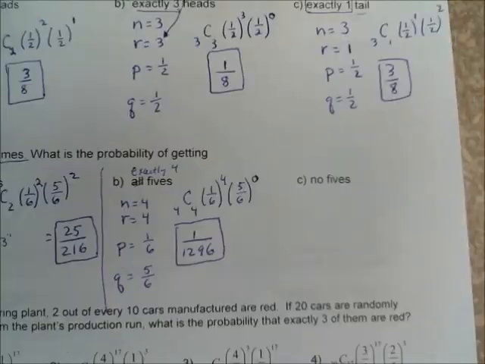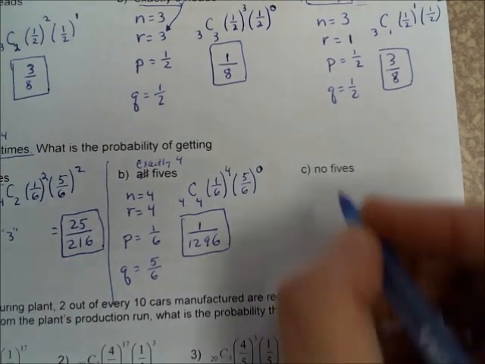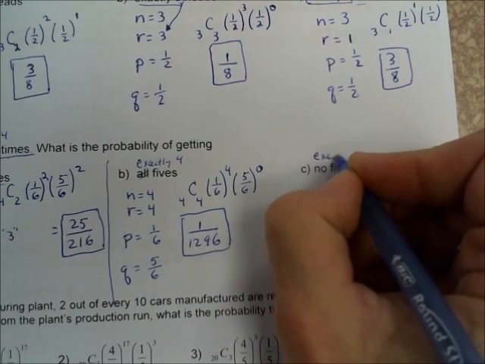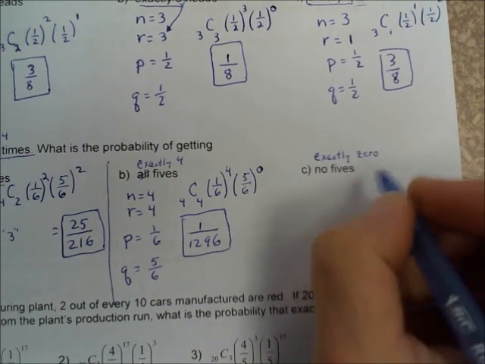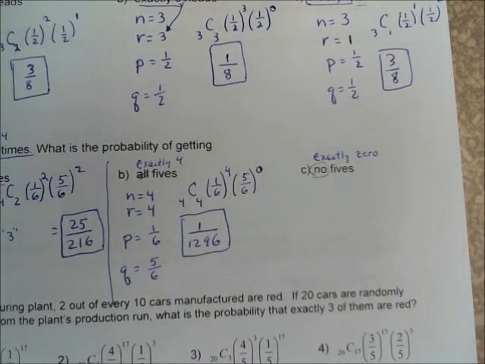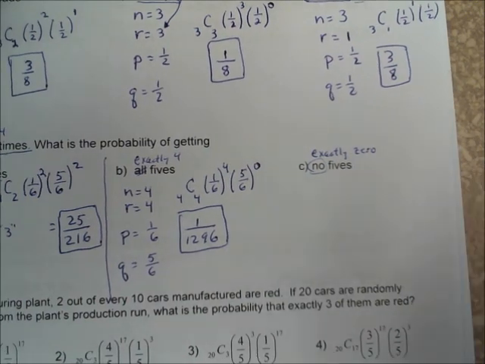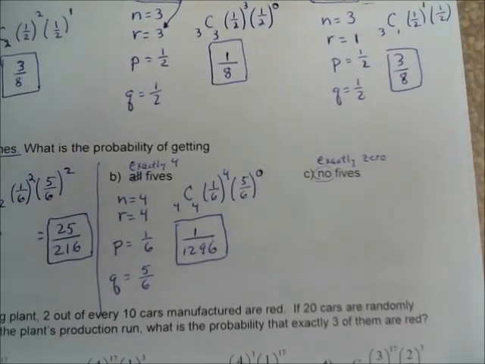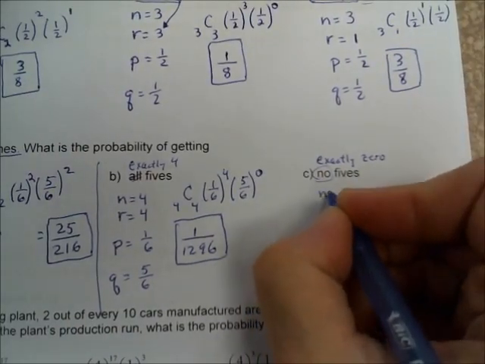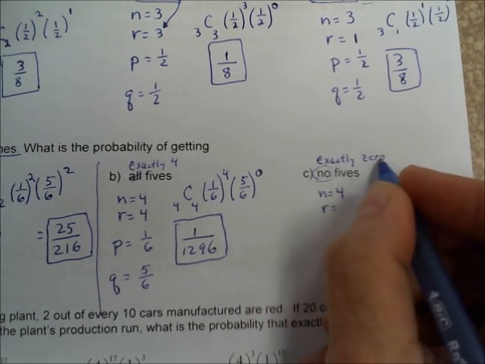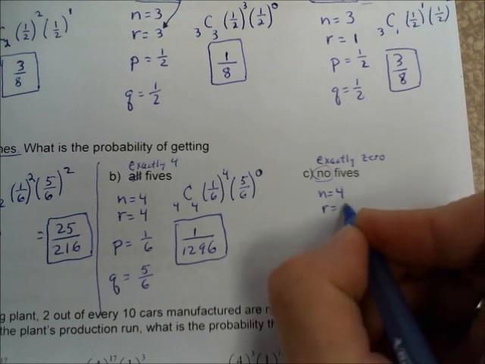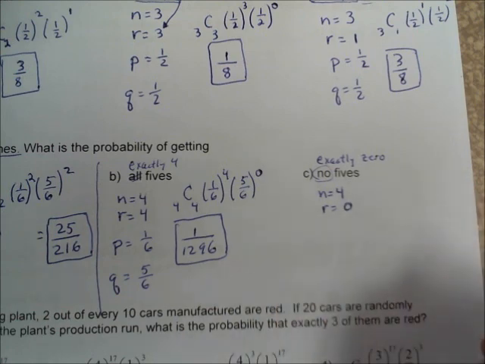What about getting no 5s? Or exactly how many? If you get no 5s, you're getting exactly 0 5s on the dice. So you've got to kind of think about what no 5s means, 0. So you're still rolling the dice 4 times. Your R value is what comes after the word exactly, so R is 0. We don't want any 5s.